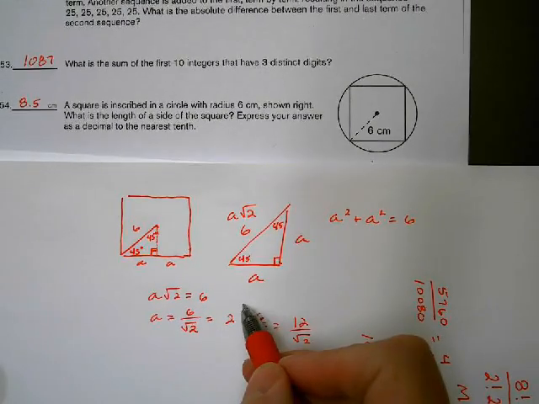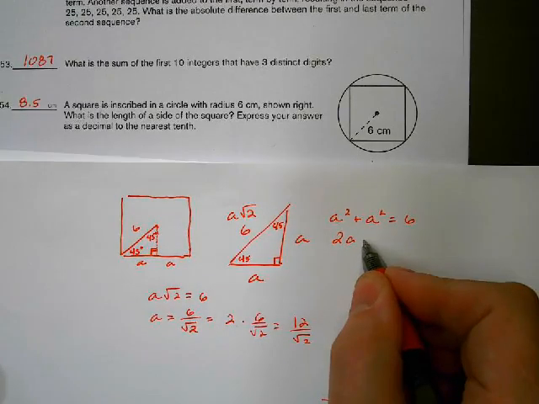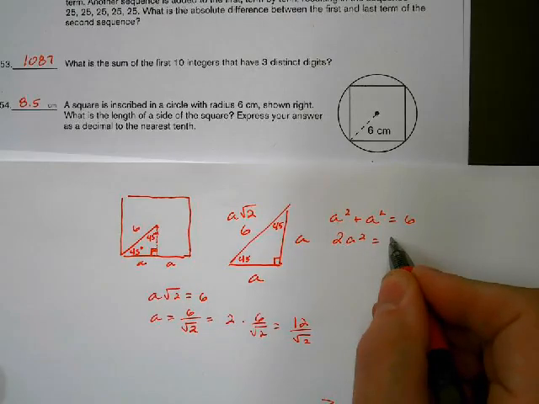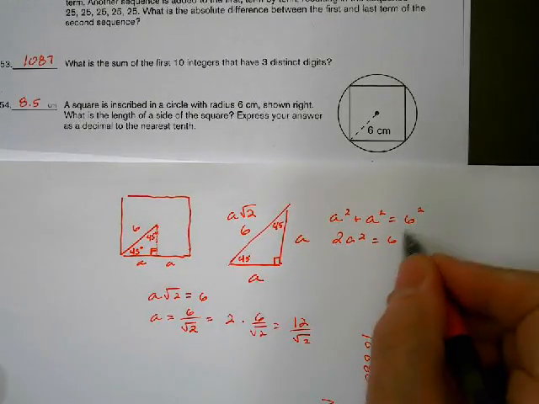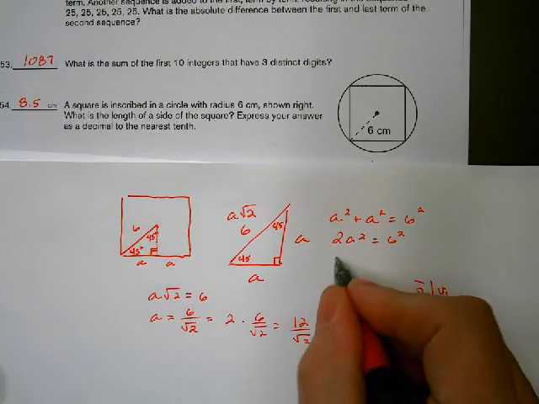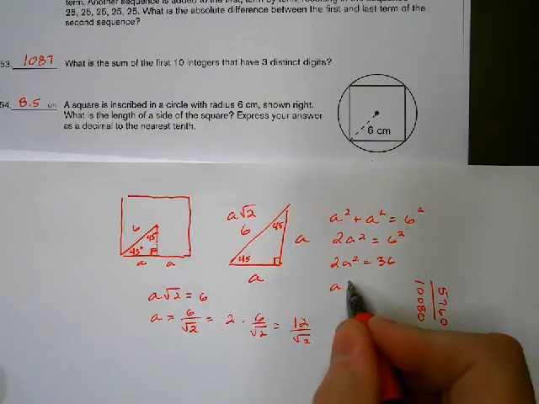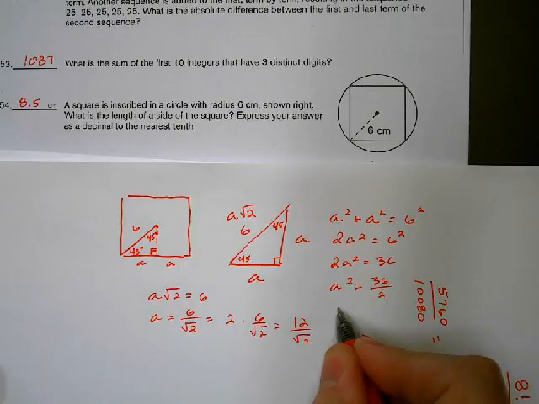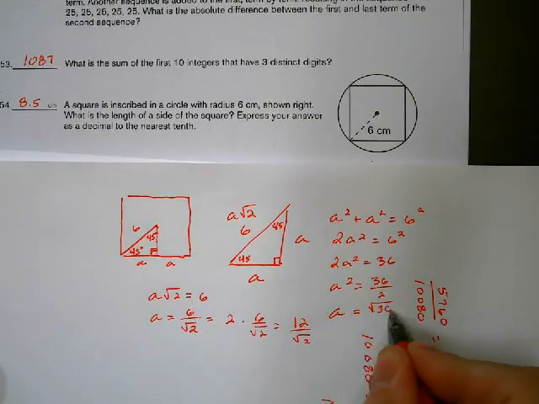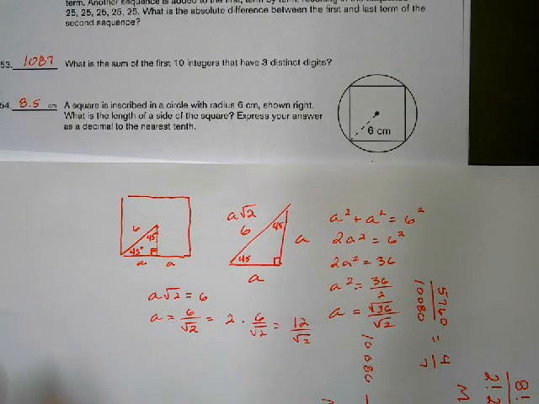So you would have had 2a squared equals 36. Then divide by 2: a squared equals 36 over 2, and then take the square root. So a would have been the square root of 36 over the square root of 2, which is 6 over root 2 that we got over here. So if you don't know your patterns for your special right triangles, you can still use the Pythagorean theorem to work that one out.